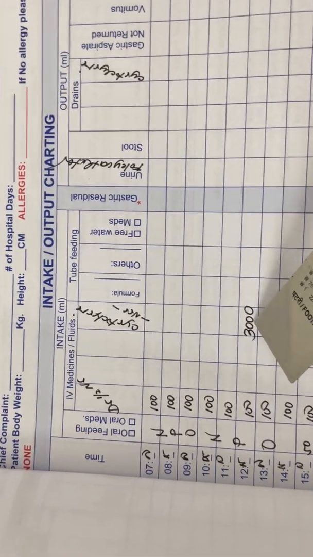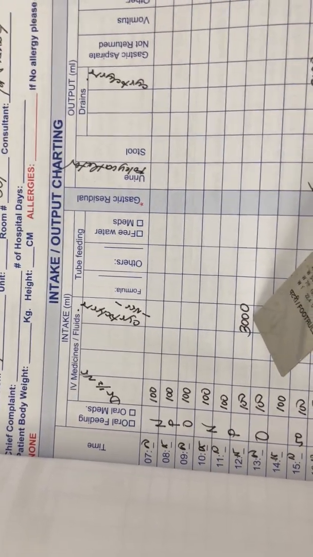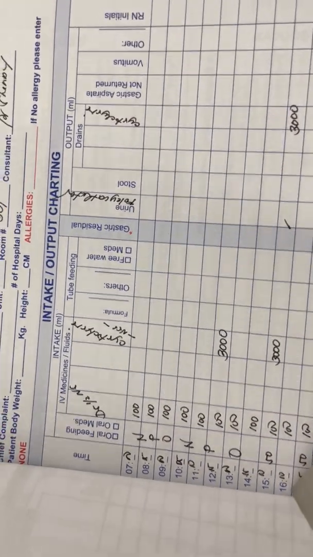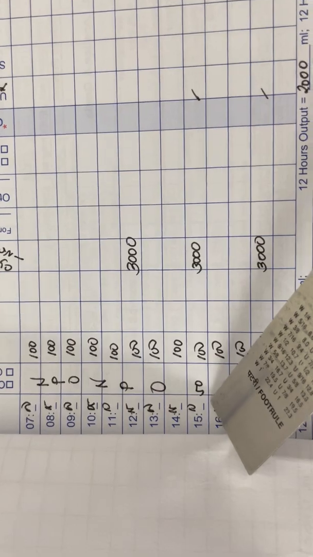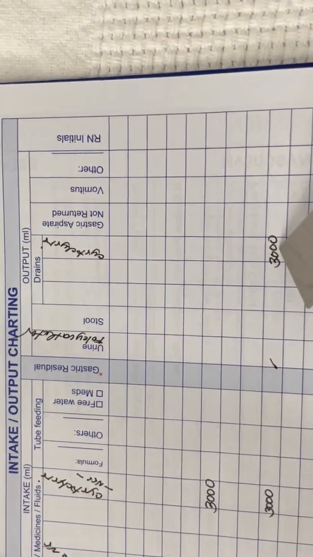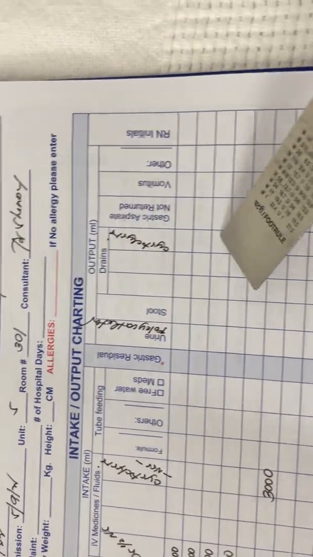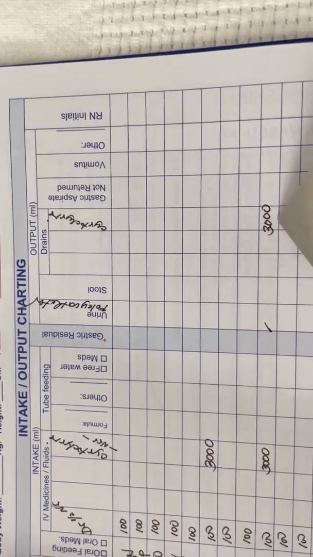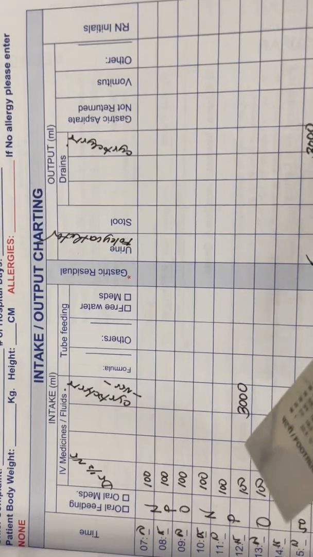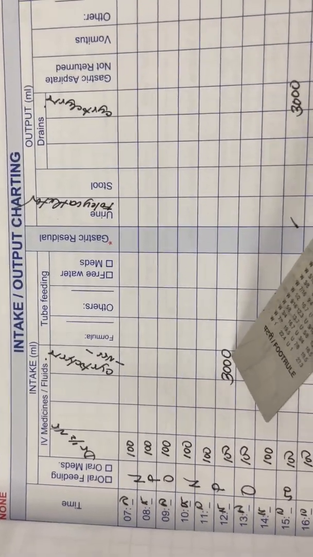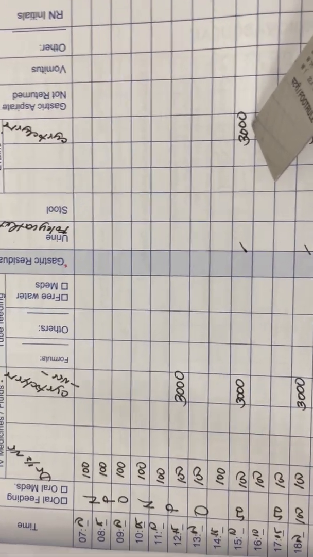So this is the 3,000 ml. You document it. Now, the bag was consumed at 1500R. So you will write it here, 3,000 ml in the cystoclysis column also. Okay? You hook at 12:15 and then the bag was consumed at 1500R.